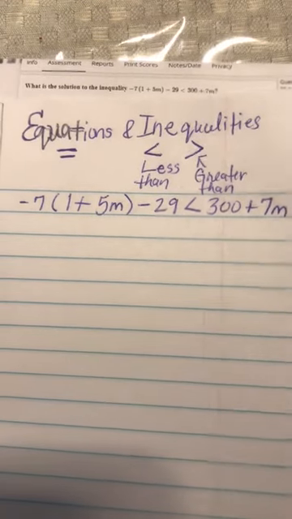On this side of the paper, I'm going to write the steps.